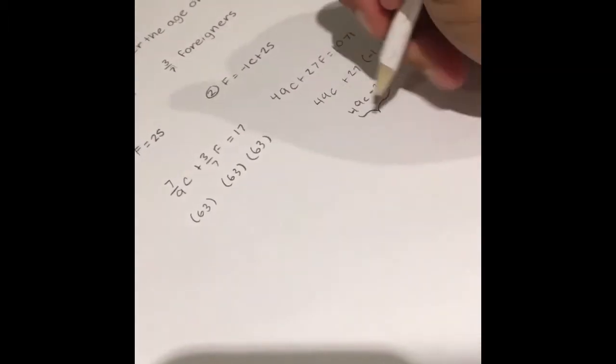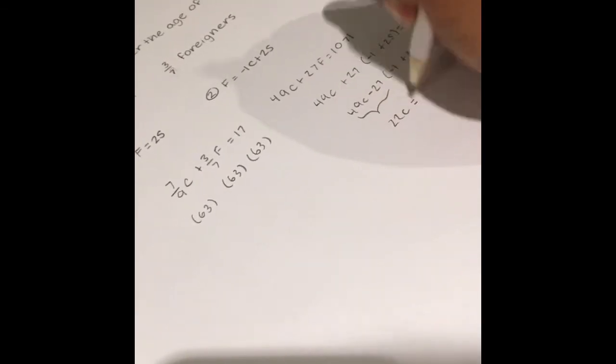After that, you're going to plug in minus 1c plus 25, which will give you 49c plus 27. After that, we're going to do 49c minus 27c plus 675 equals 1071. After that, you're going to combine the two alike terms, which equals 22c equals 396.